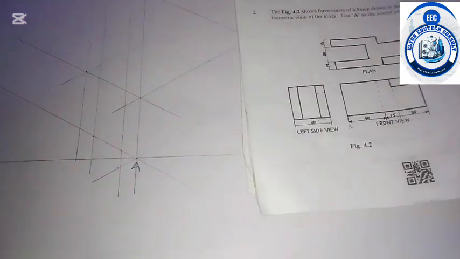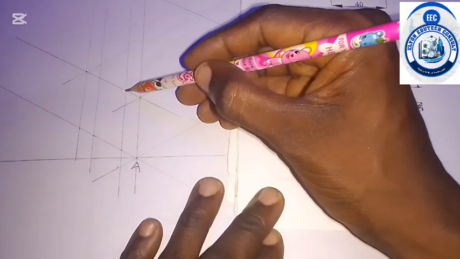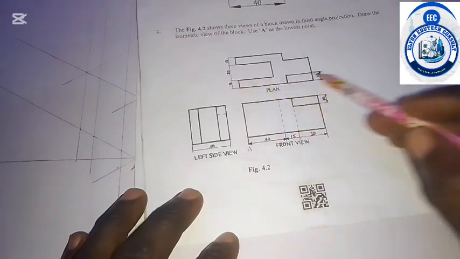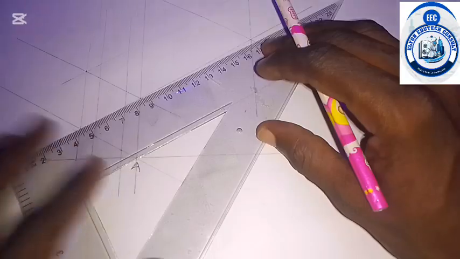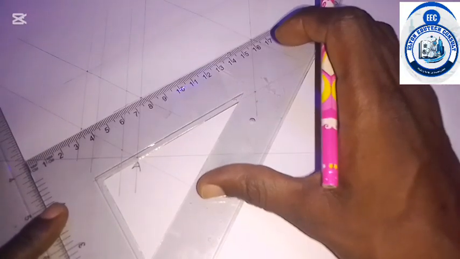This way. Okay, all right, so the next thing I'm going to be doing now, okay, this line touching this part now, okay, a line will also recede this way, okay, which is going to be forming the top here. Okay, so what I will do here, set my set square this way, okay, with my ruler.